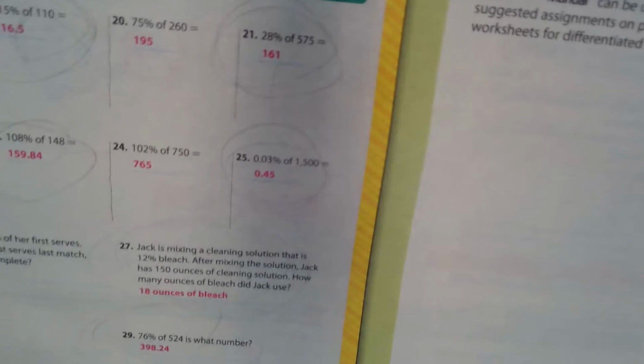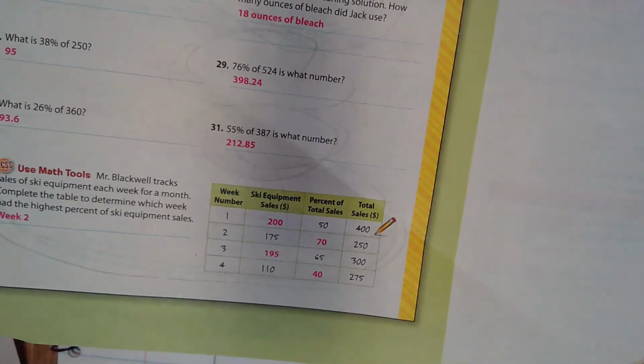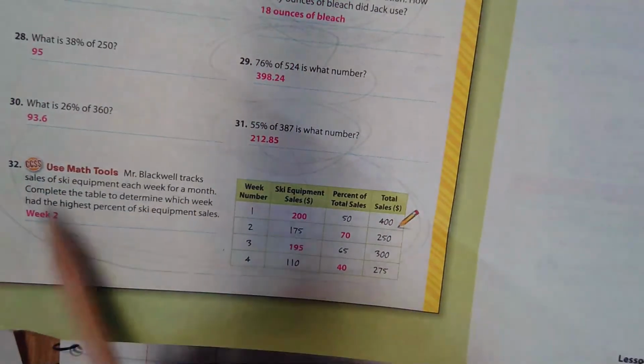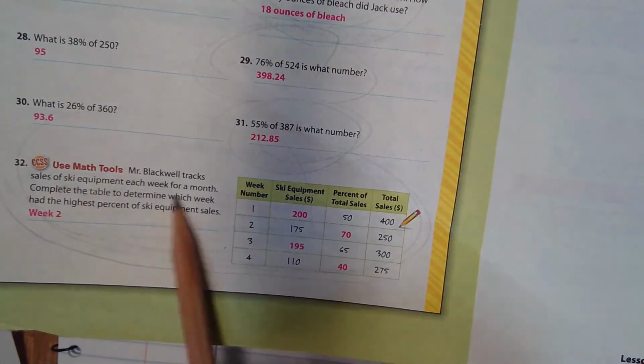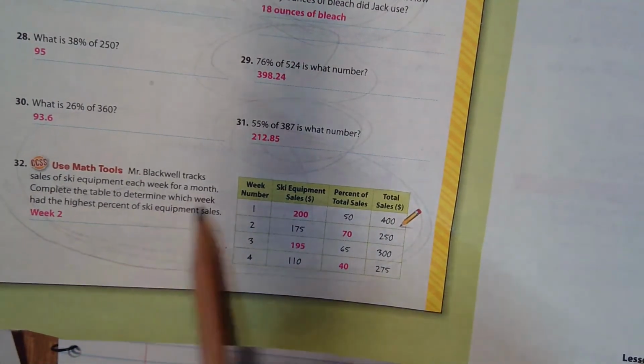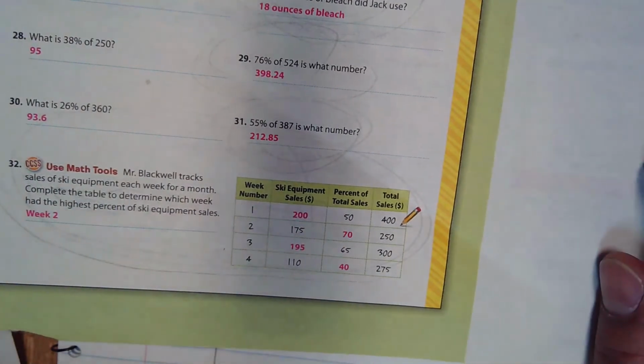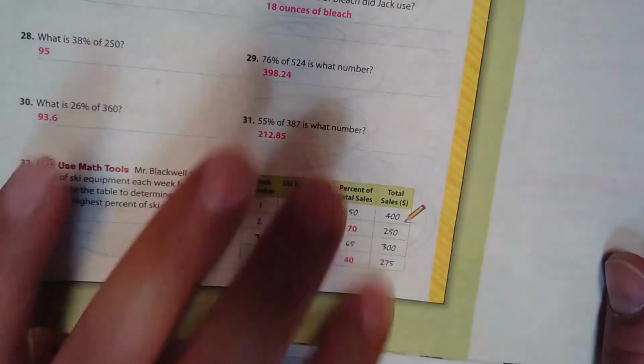I'm going to show you the table again. Mr. Blackwell tracks sales of ski equipment each week for a month. Complete the table to determine each week which had the highest percent of ski equipment sales. Yes, the answer is week 2, and yes, the answer is there. The question is, do you know how to get the answer?